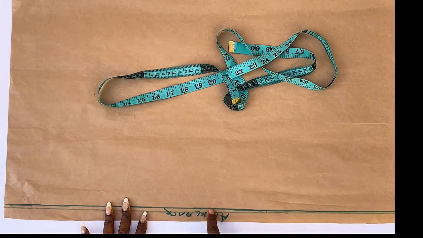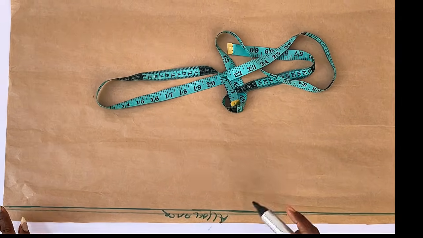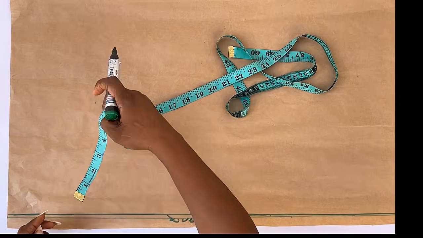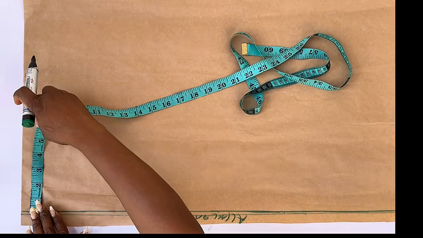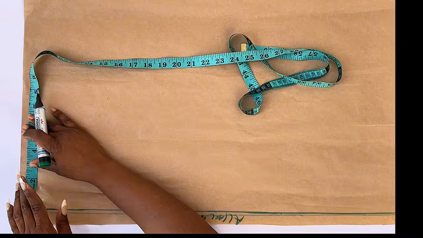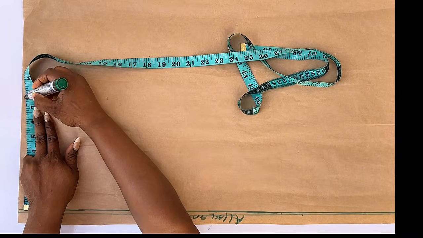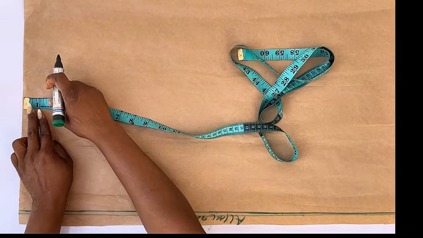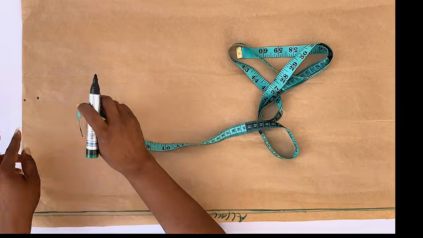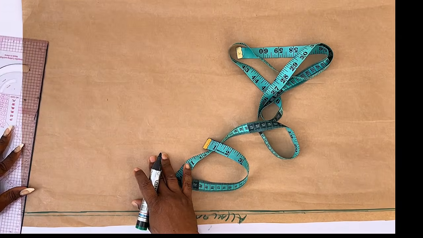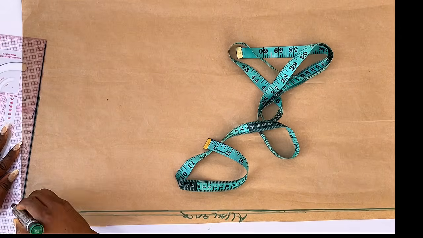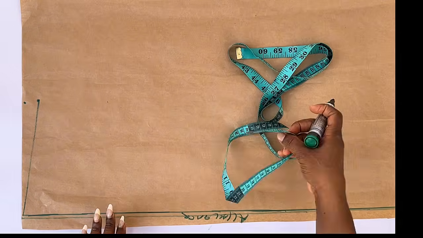For the back measurement, you're going to keep the allowance, your zip allowance. All right, we're going to proceed and take the measurement. Our shoulder, remember, is 15. We divide it by 2 just like we did before, 7.5, and then we take 1 inch and slope the shoulder. That is where we have gotten our shoulder slope.